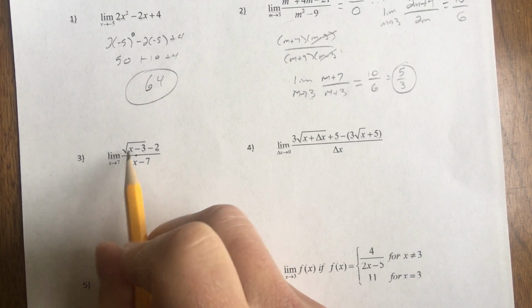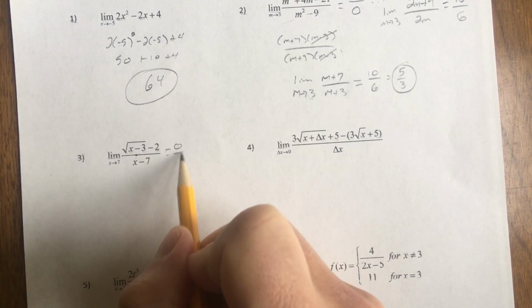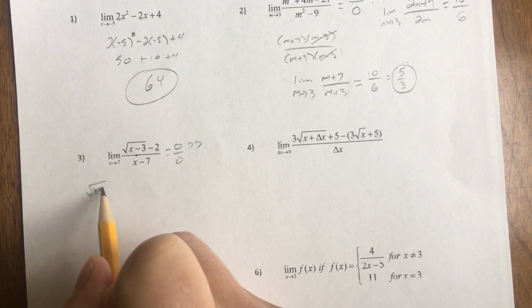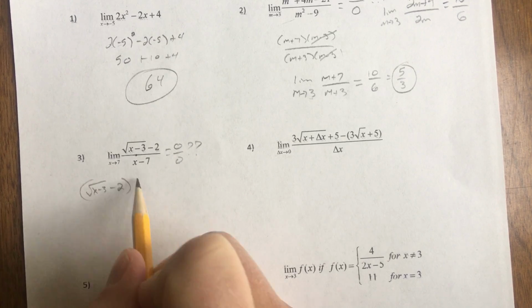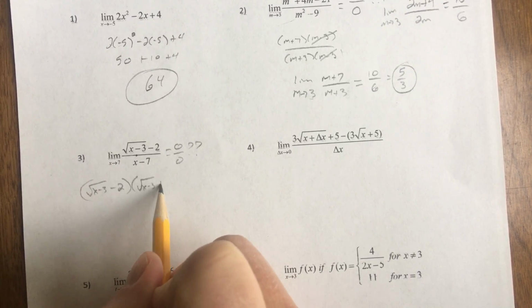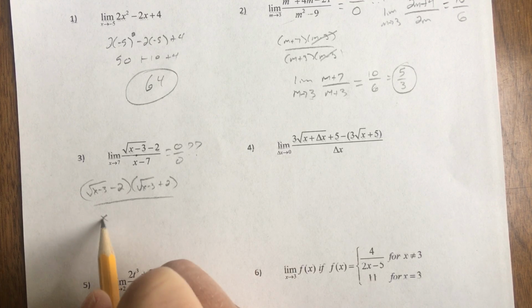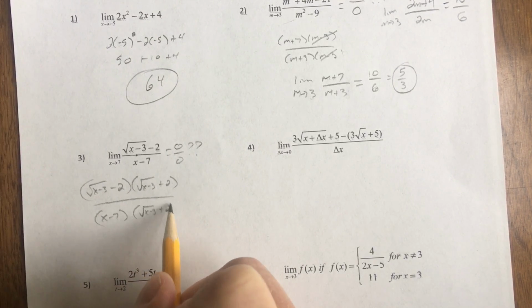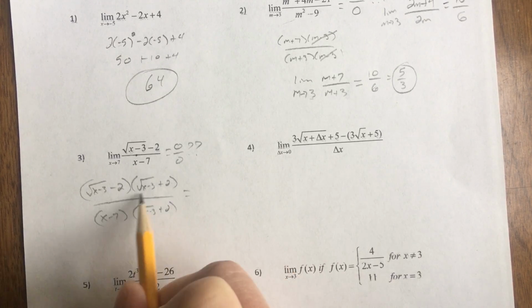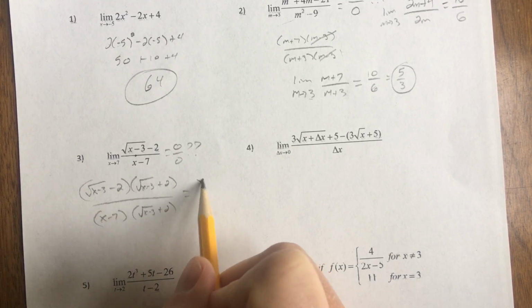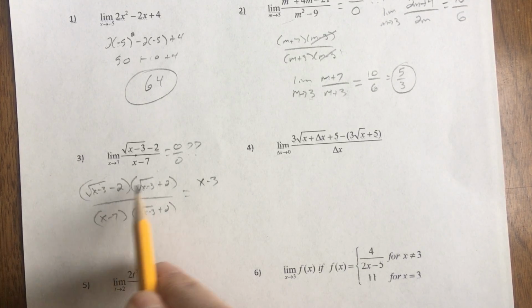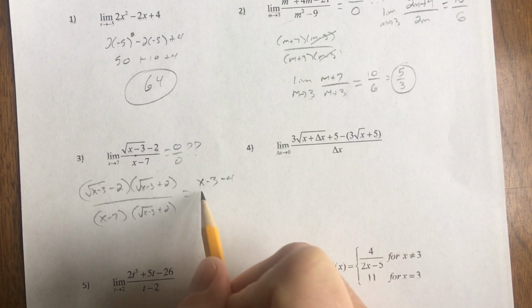For number 3, when we put 7 in, we're going to get 0 over 0. Again, that tells us nothing. So either we do a little bit of algebra, which in this case would be multiplying by what we call the conjugate, which is square root of x minus 3 plus 2. All right, and we multiply both top and bottom by that. What's going to happen on the top is we're going to get square root times square root, which is x minus 3. The outside and inside will cancel, and you'll get -2 times 2, which is -4.